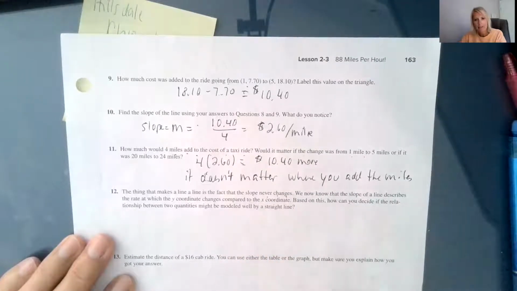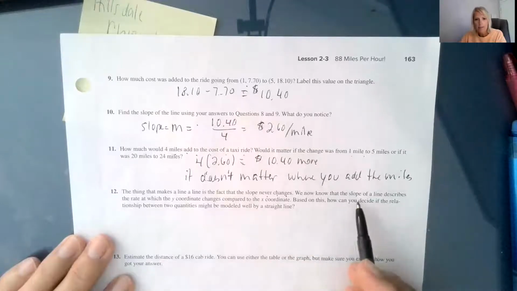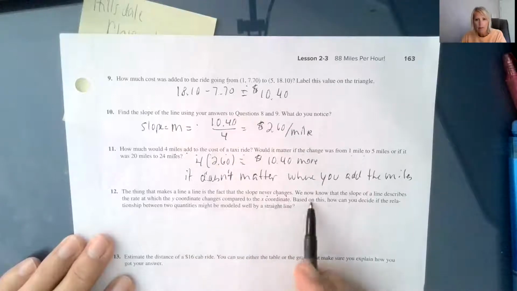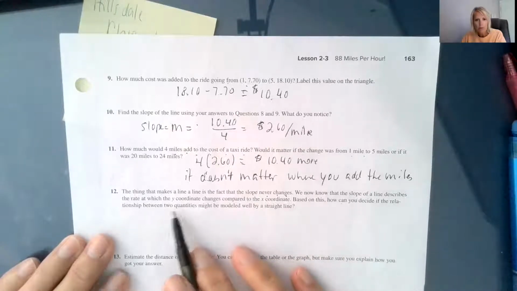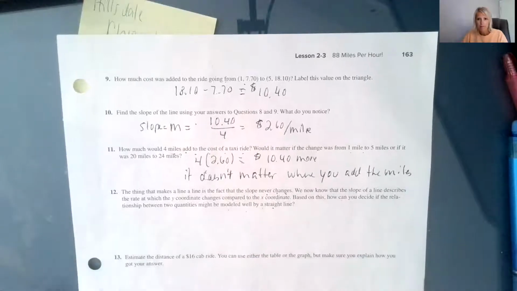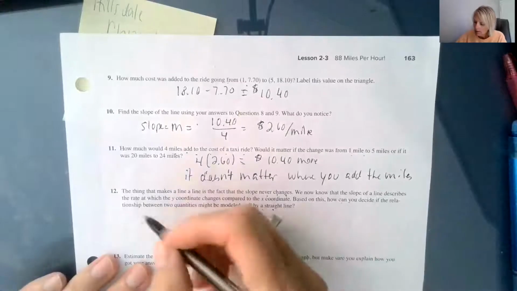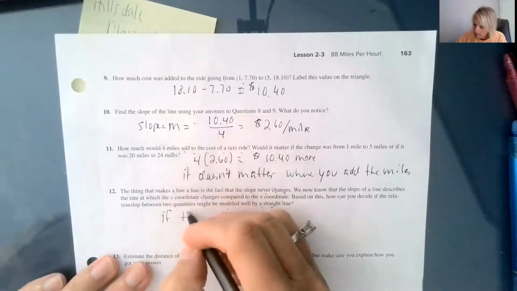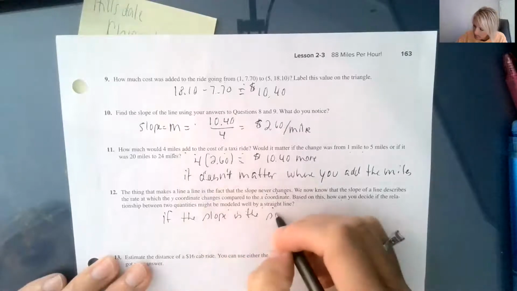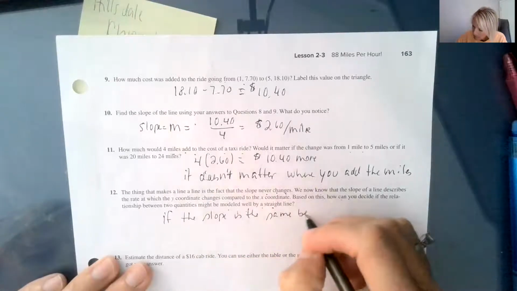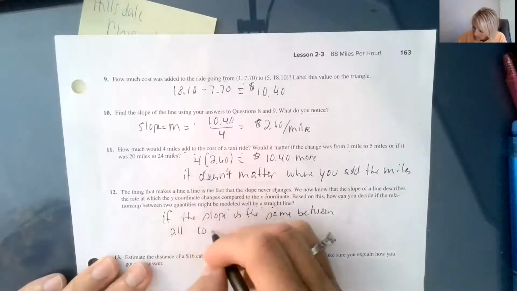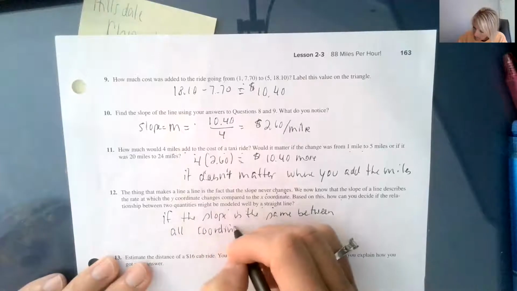It's a constant addition. We now know that the slope of a line describes the rate at which the y coordinate changes compared to the x coordinate. Based on this, how can you decide if the relationship between the two quantities might be modeled well by a straight line? If the slope is the same between all coordinate points.